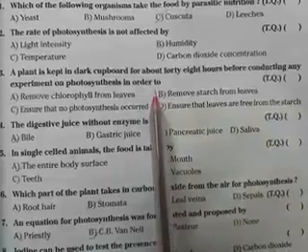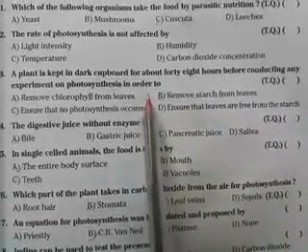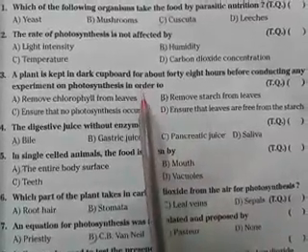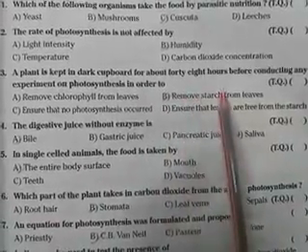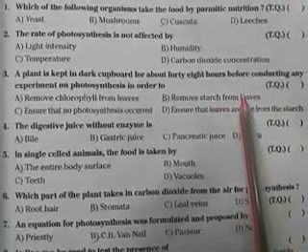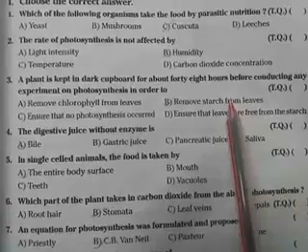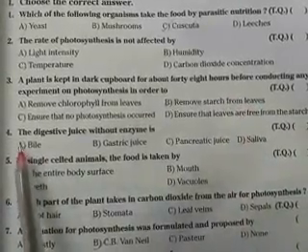Why are we keeping that particular potted plant inside a dark room? To remove starch from leaves. To remove starch from leaves, we keep that potted plant inside a dark room.